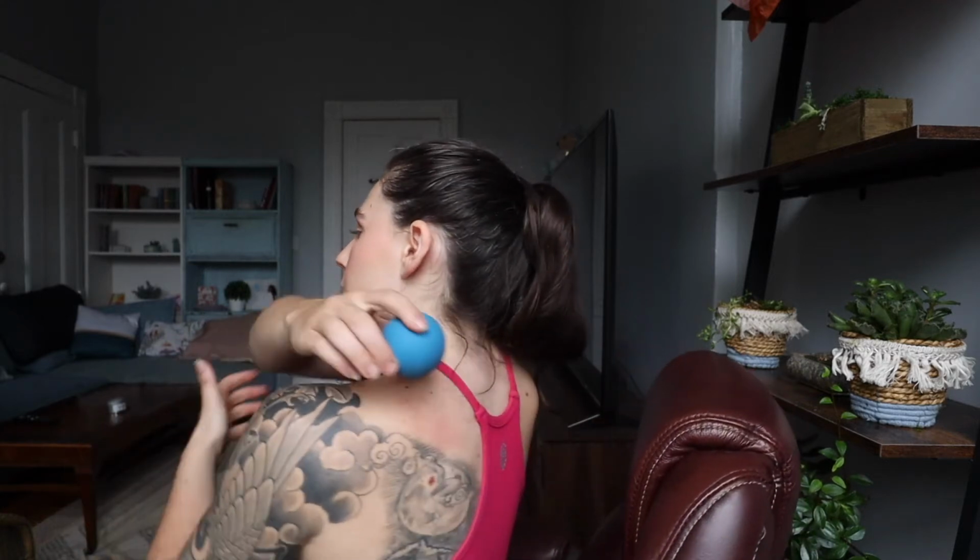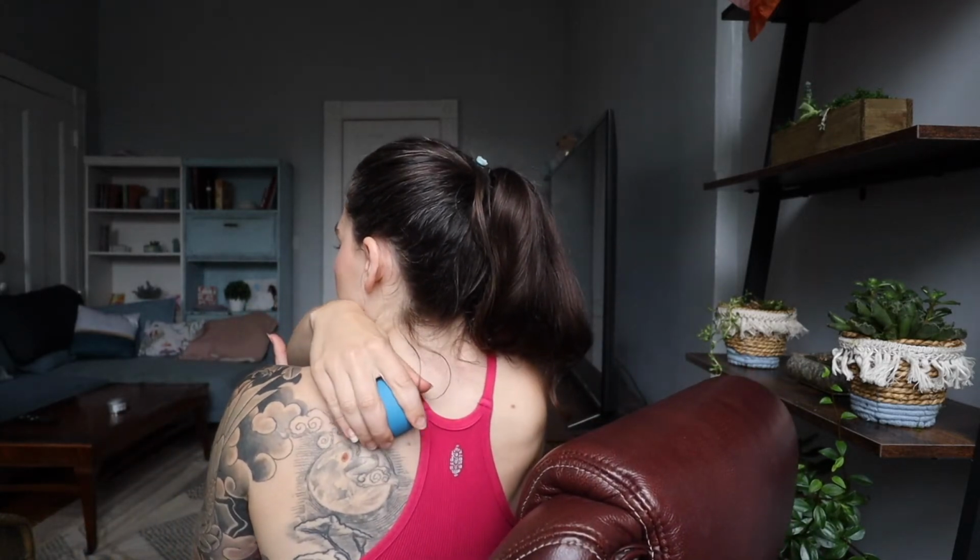This is a little on the squishier side. It'd be nicer if it was a little bit less squishy. You can think of a lacrosse ball, something maybe just a little bit smaller than a tennis ball, but if a tennis ball is all you have, then by all means try a tennis ball. So you're going to place yourself up against a wall and put this on that spot right there.